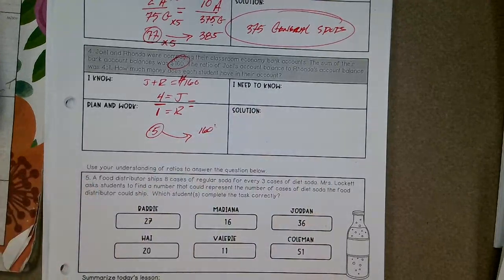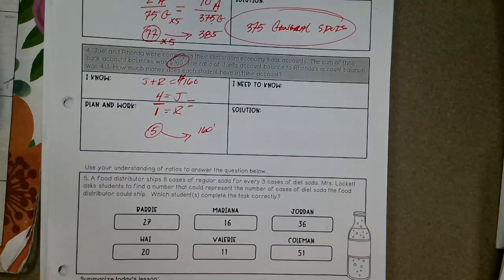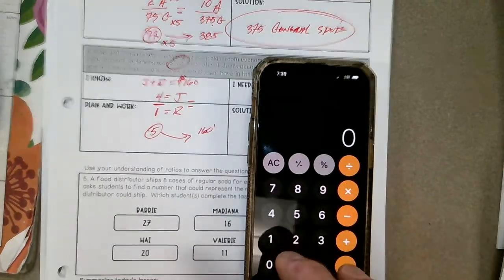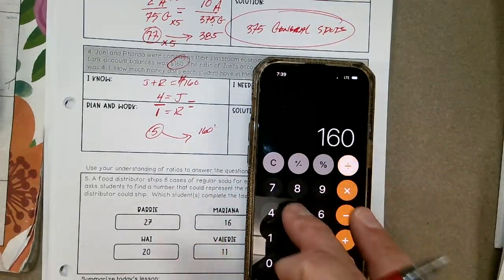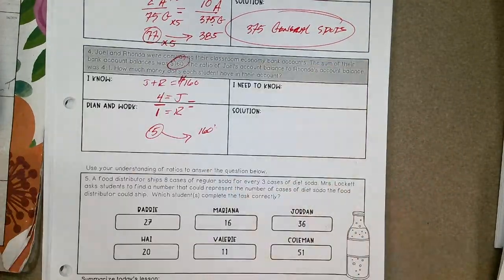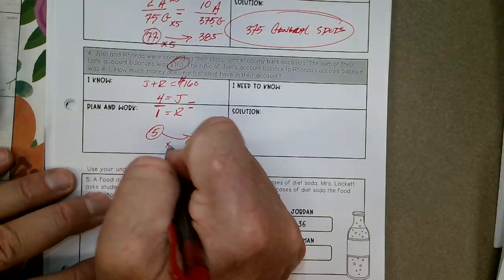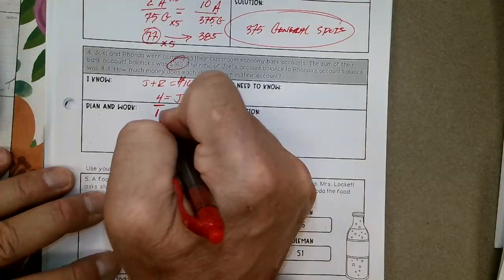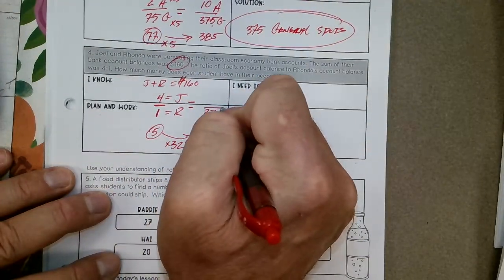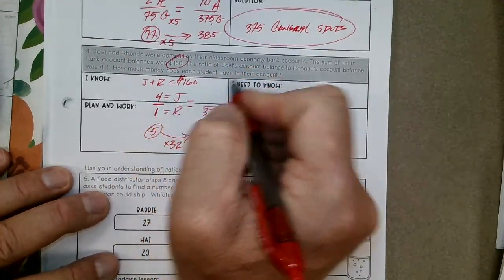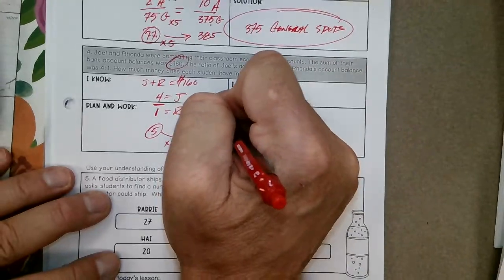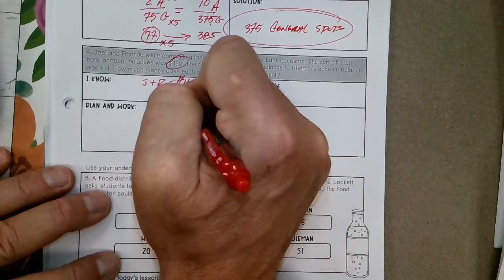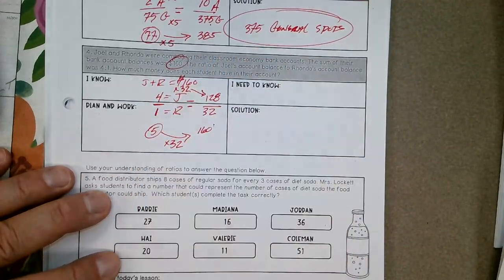So to get from 5 to 160, I'm going to take my calculator and simply take 160 and divide it by 5, and we get 32. So I'm going to scale this thing up by a factor of 32. All right, 1 times 32 is 32, and 4 times 32 is 128, right? And that's how we got that.